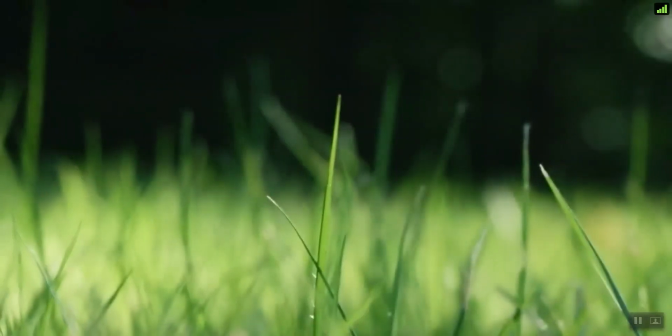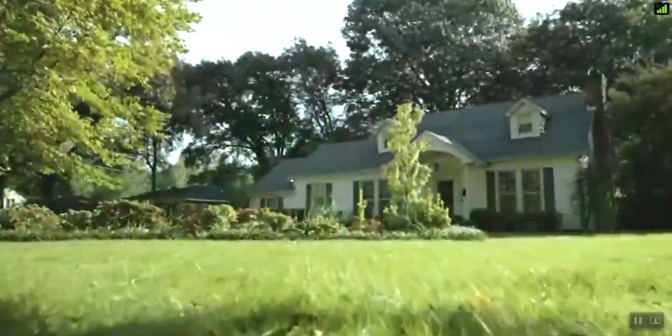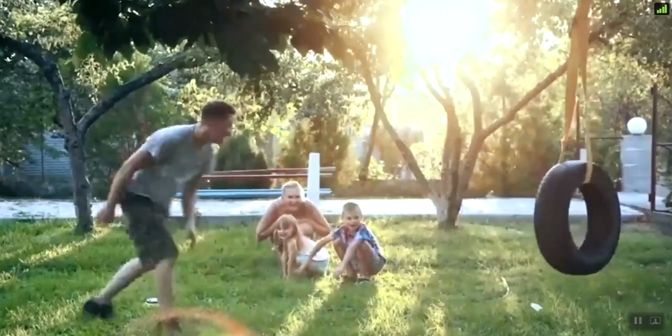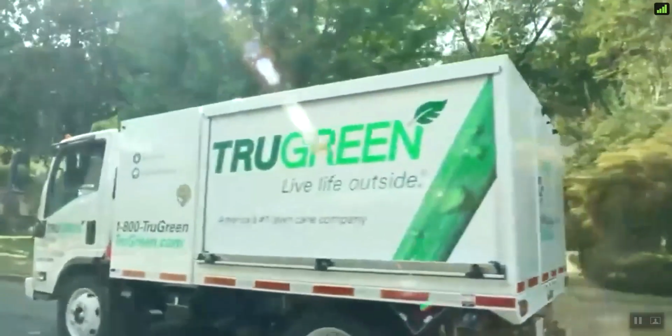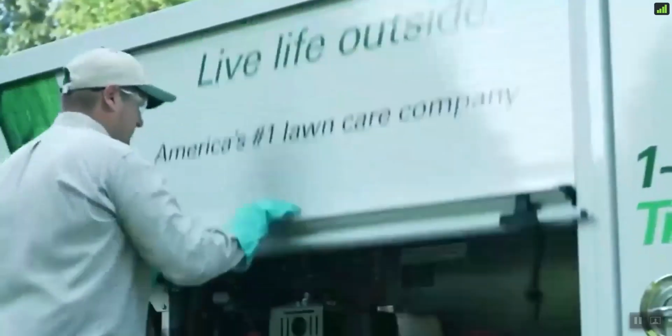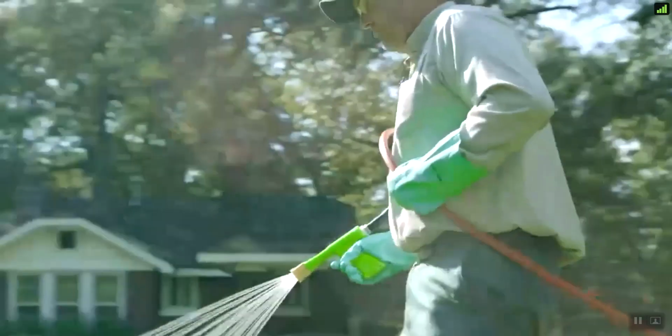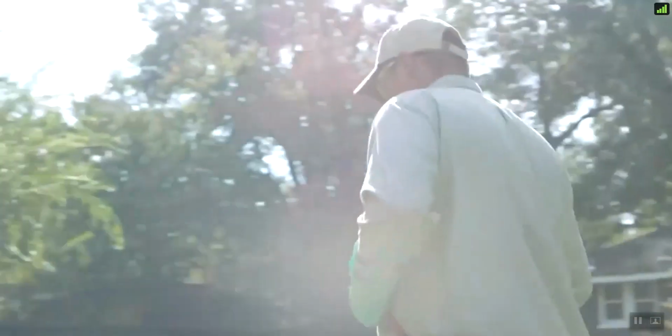One of the values that we pride ourselves on here in TrueGreen is our statement, live life outside. We take this to heart. And the only way for us to do that is to be genuine about it in the quality and in the timeliness of the service that we provide. And for us, we had to put our customers right in the center of this conversation.